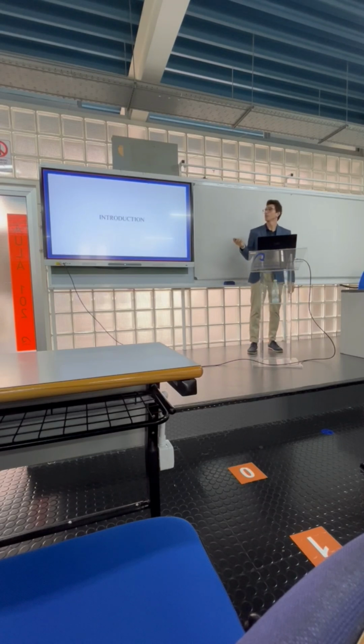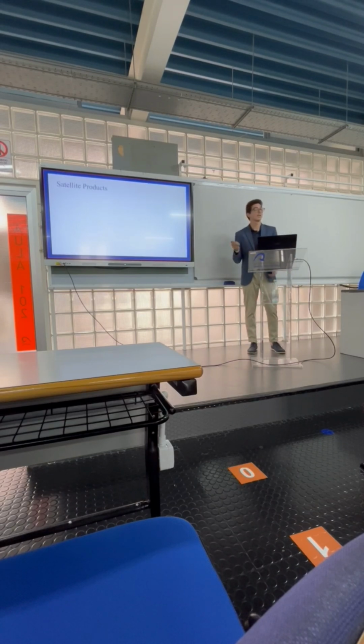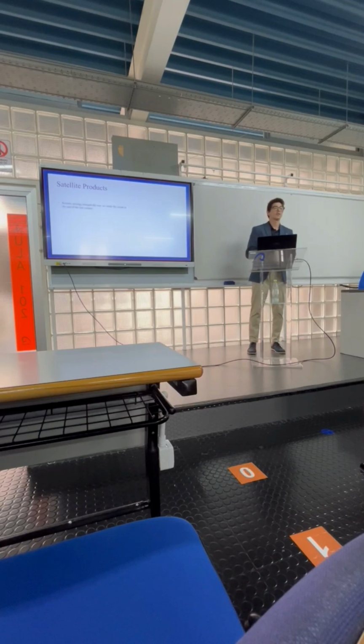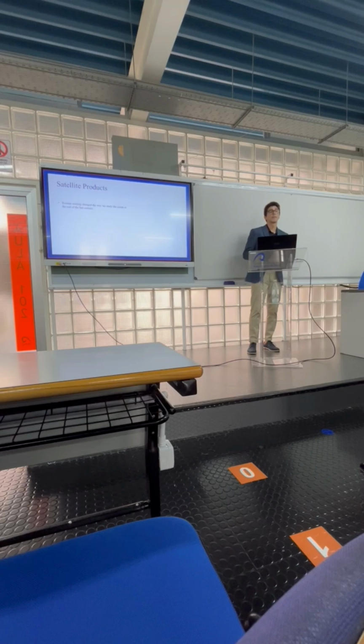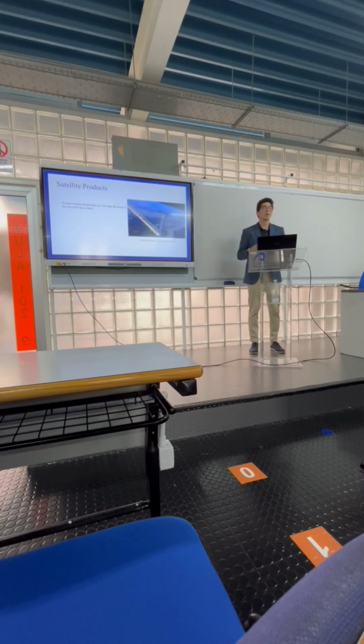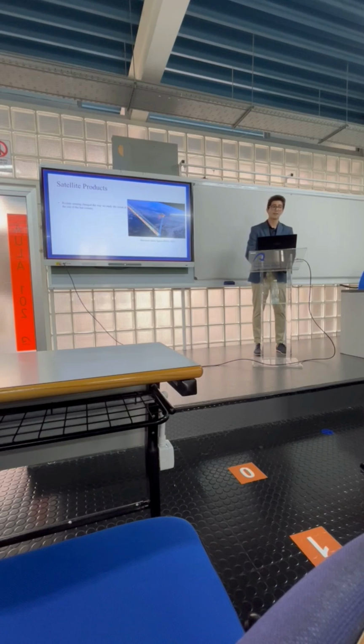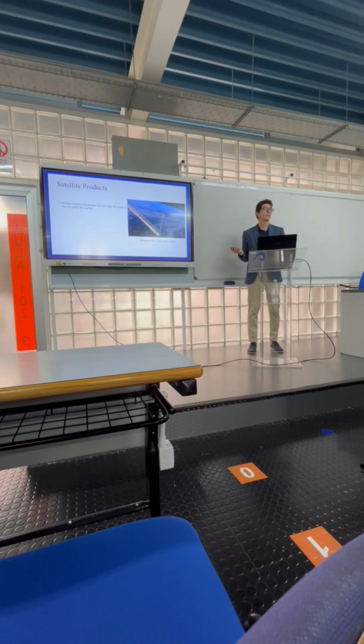So, for the introduction, I said I will start with the satellite products. This remote sensing technique changed the way that we see the ocean in the last century. It allows us to see all the ocean at once. Here we have a representation of a satellite at a high altitude with the different pictures taken of the ocean. But there is a limitation to the surface layer, because this technique only allows us to see the surface layer of the ocean.